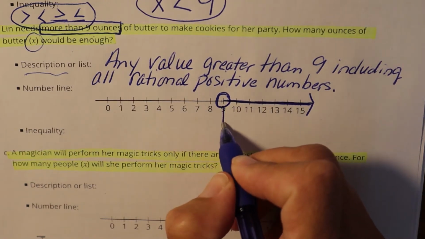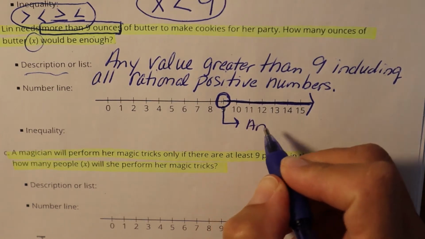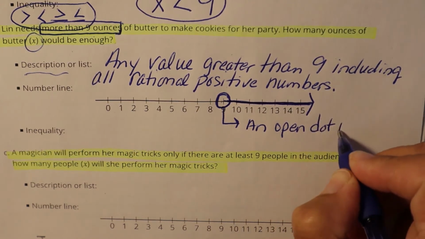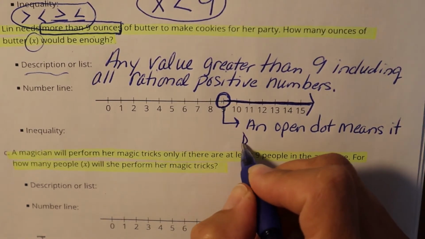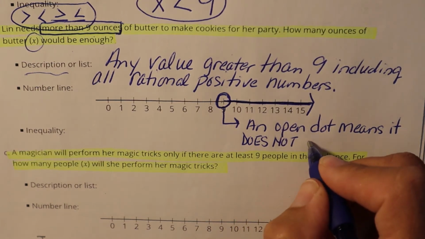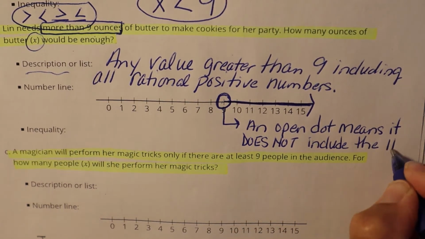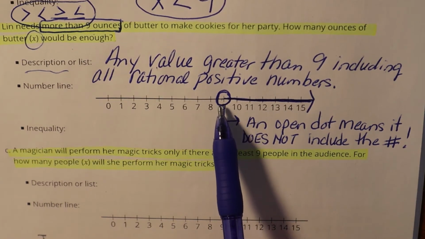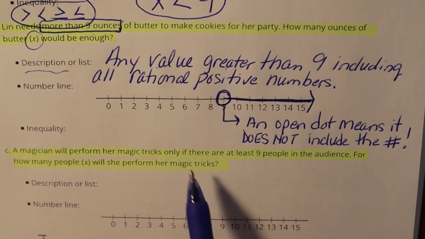So let's pause here and just make a very important little note. An open dot means it does not, this is very important that you understand this concept, does not include the number. Okay, believe it or not, this is a pretty big deal in today's lesson. If it's open, it doesn't include it. If it's closed, it does include it.